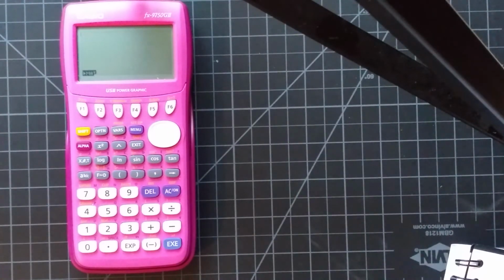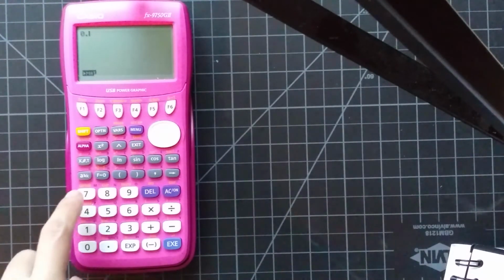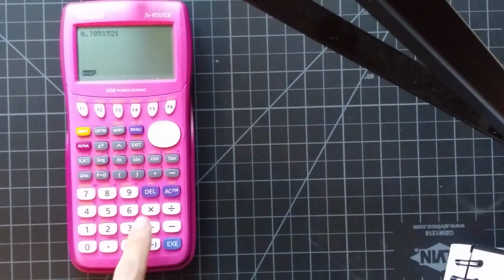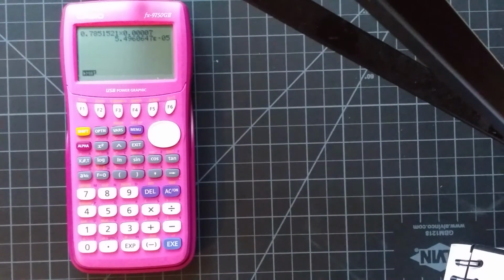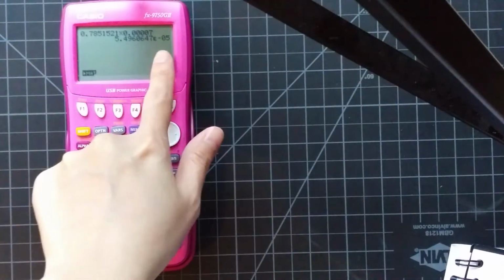Let's say you have an equation with lots of zeros. You will tend to get an answer like this.